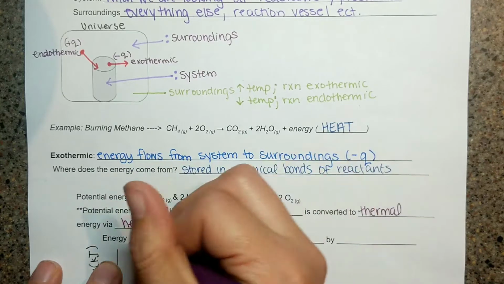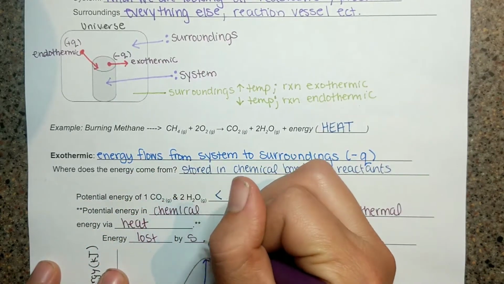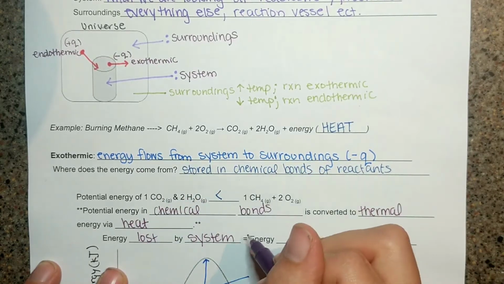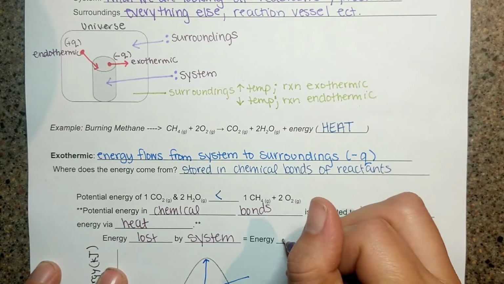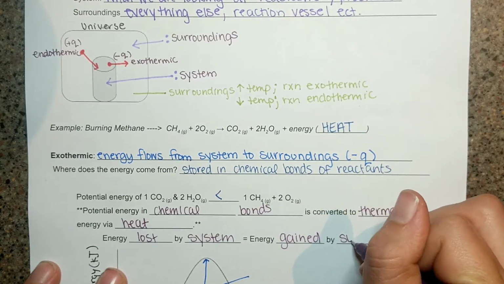It's important to remember that the energy lost by the system is equal to the energy gained by the surroundings.